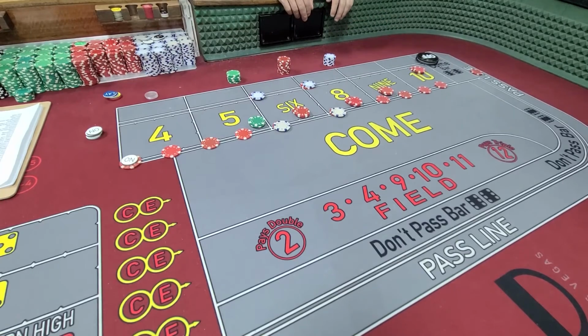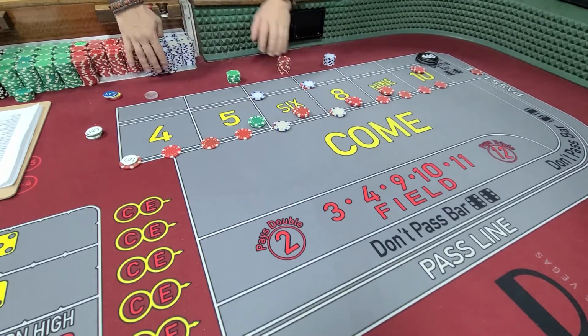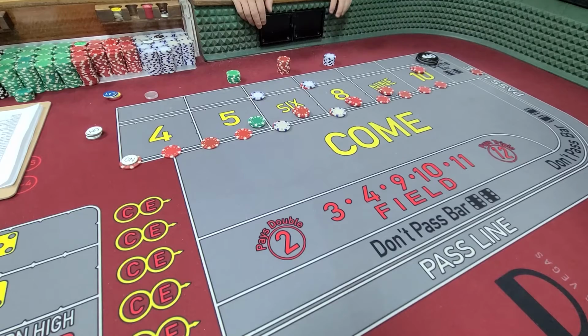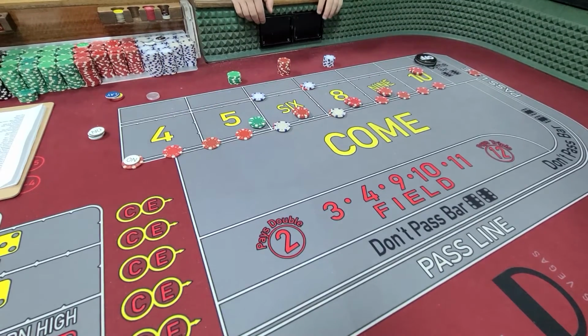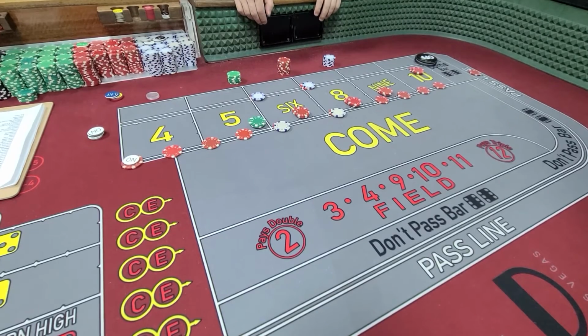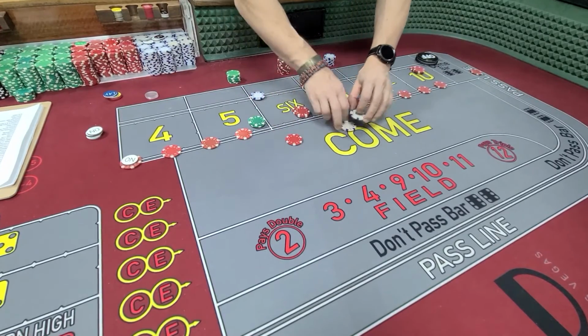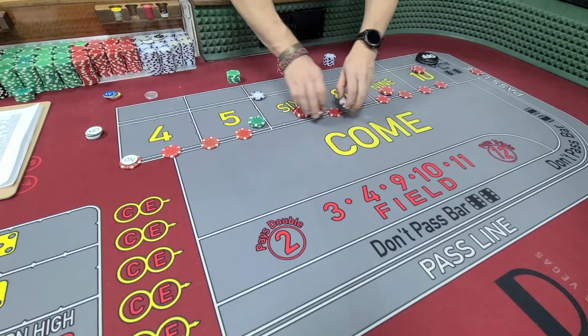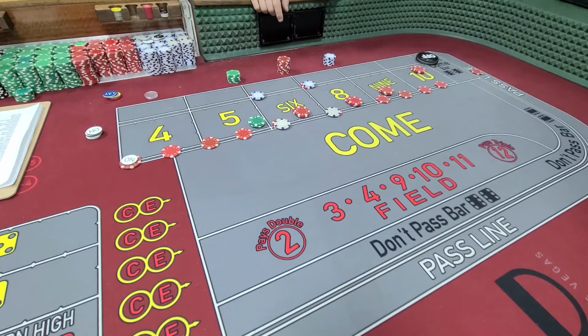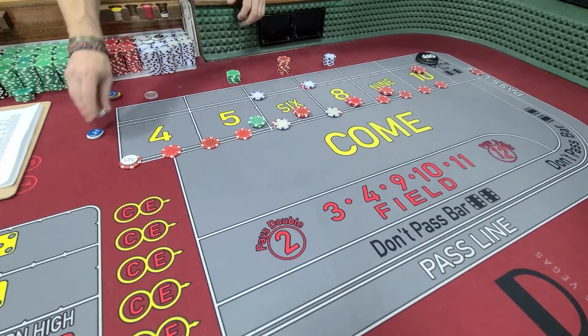Okay? Now, however, let's say this person wants to be difficult and says, I only want my outside numbers working, right? They only want the 4, 5, 9, and 10. There's only one thing I'm going to do, because I'm going to need a whole bunch of buttons. Otherwise, I will literally hand them their 6 and 8 back, and then just leave that on. Boom, outside numbers are working. The only other way to do this is put 2 off buttons.